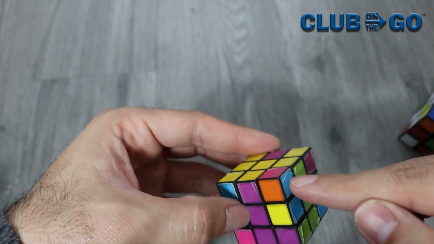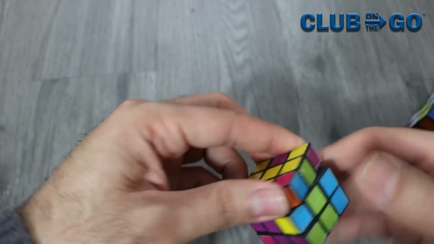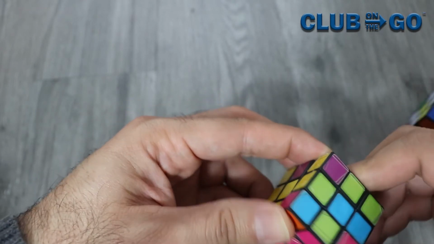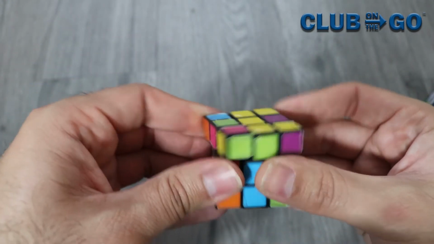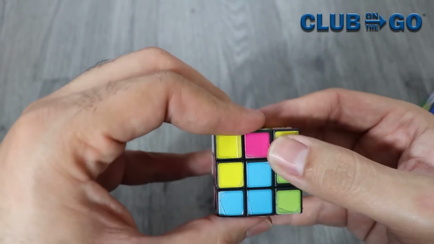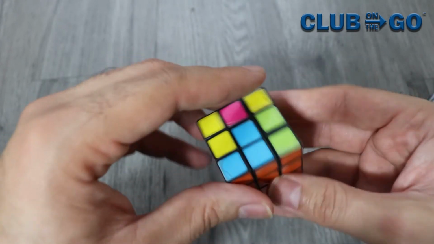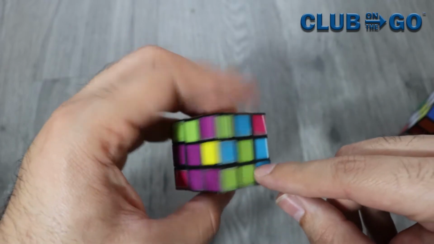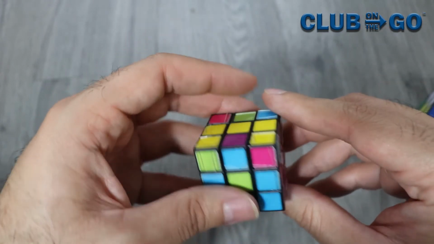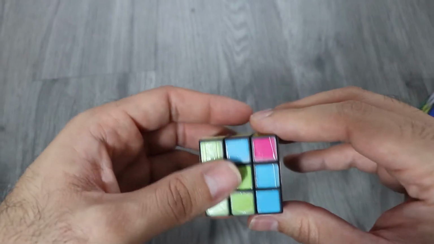So I have blue and orange, so I'm going to turn till I find my blue center. There's my blue center. And now orange is on the left-hand side, so I'm going to do a left-handed trigger. And I have solved the bottom, but I haven't solved this row. I should have solved this row under normal circumstances. So that means something's off.